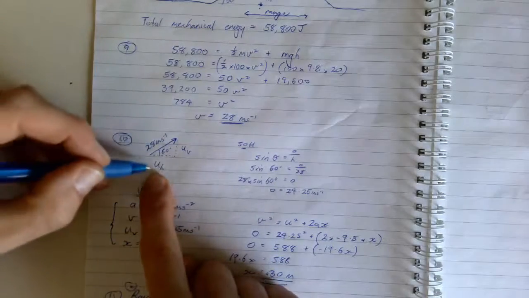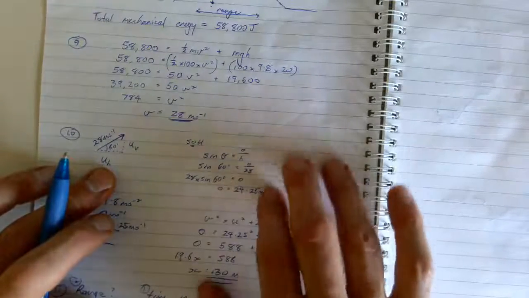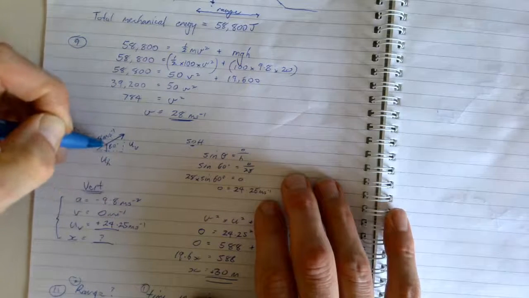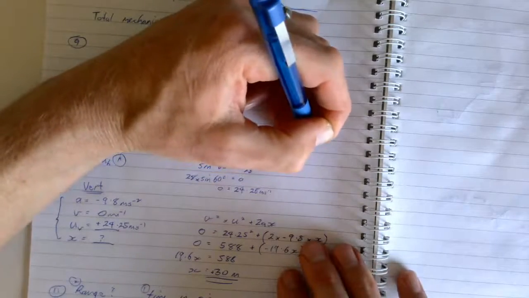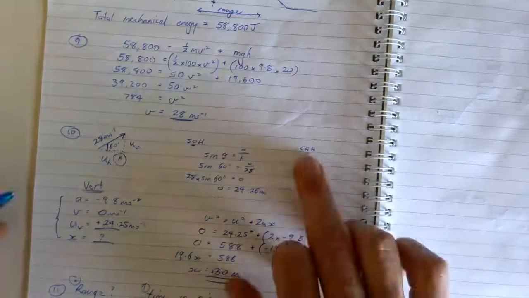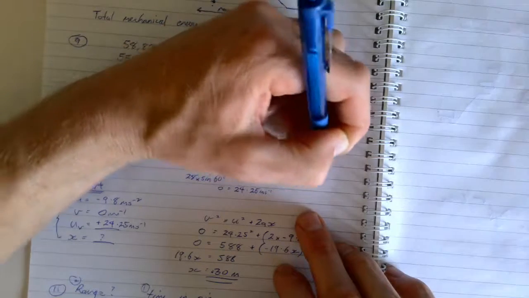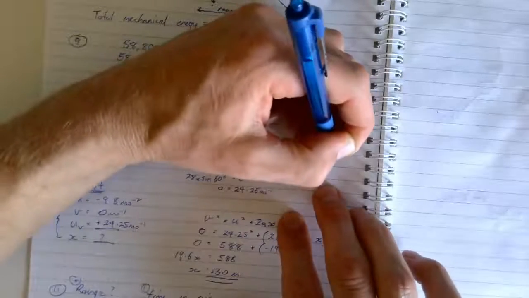We need to go back. Let's go back here. Our horizontal speed, we didn't work this out. So let me do that. I'll put it over here. So this side is adjacent to the angle, so we're using cos theta. Cos theta is adjacent over hypotenuse.